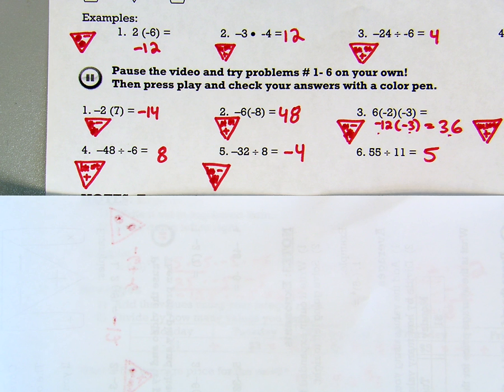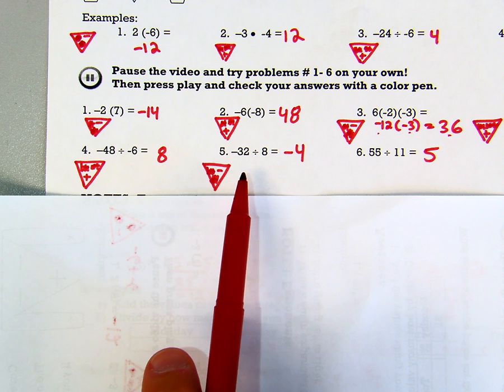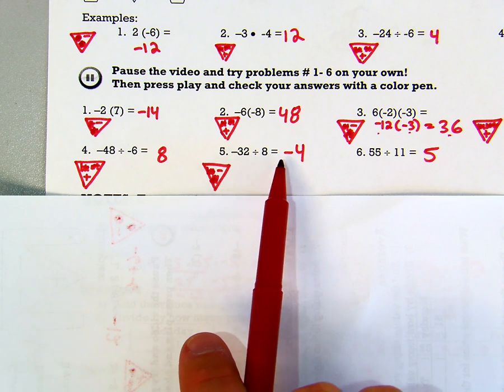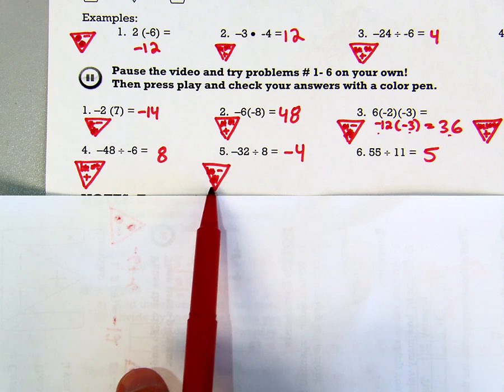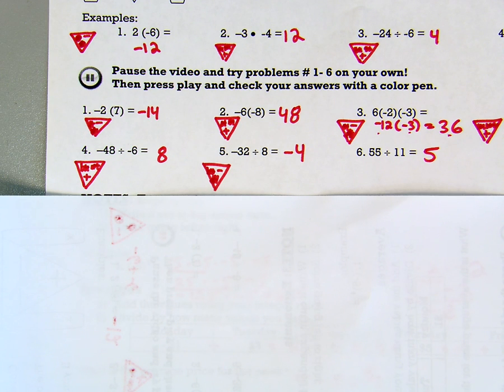Number 4, negative 48 divided by negative 6. It's 2 negatives, so my answer is going to be positive 8. Number 5, I have negative 32 divided by 8. I have 1 negative, 1 positive, which means I know my answer is going to be negative, so negative 4. And then 55 divided by 11, both positives, my answer is 5.